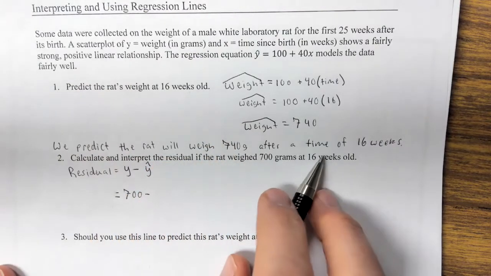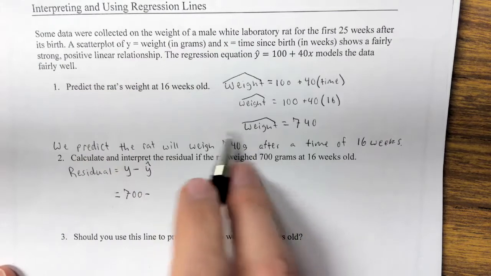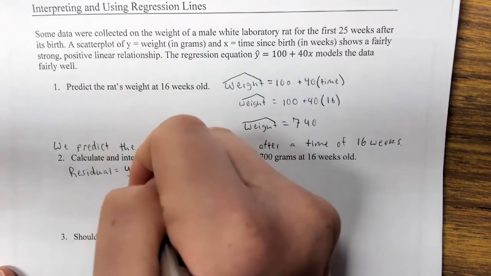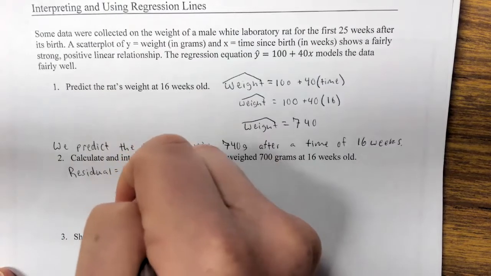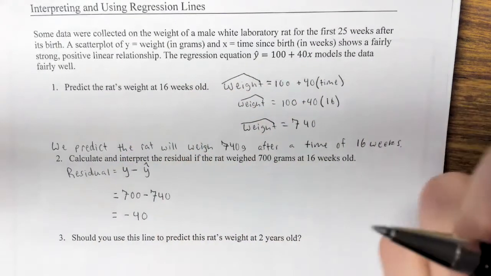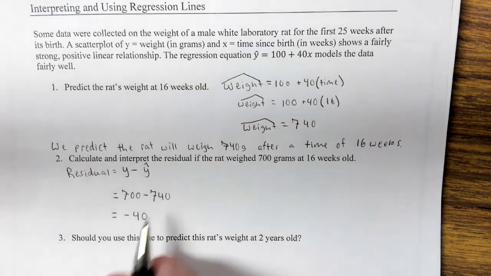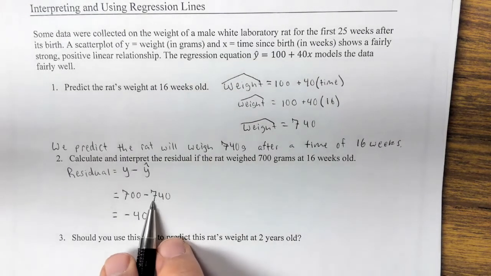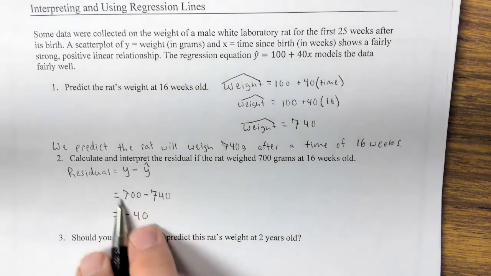At 16 weeks, we're predicting that the rat is going to weigh 740 grams. So our residual is negative 40. To interpret this, that means he didn't weigh as much as we expected. We predicted that he was going to weigh 740 grams, but he only weighed 700 grams.